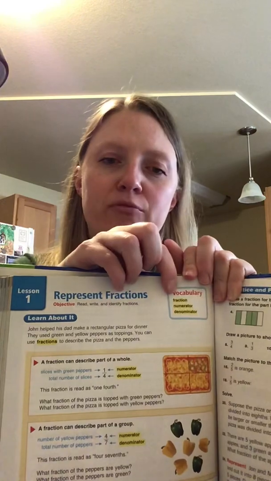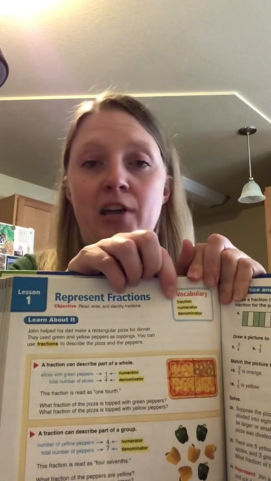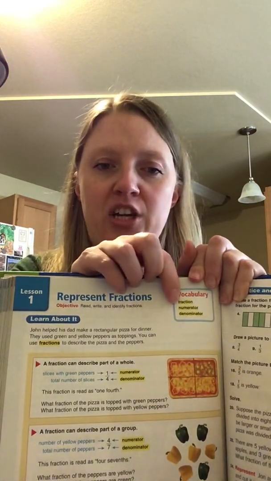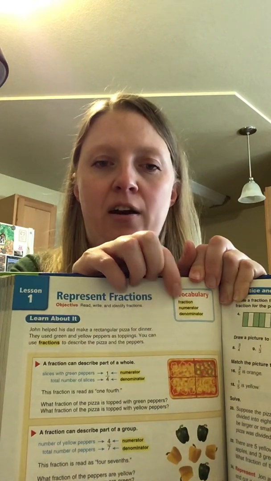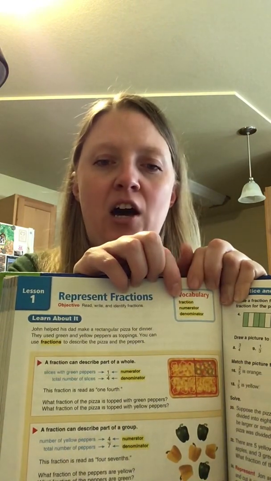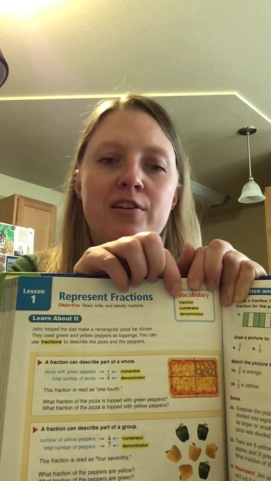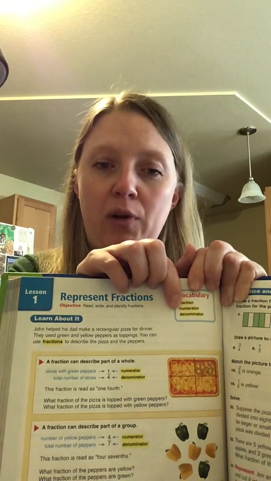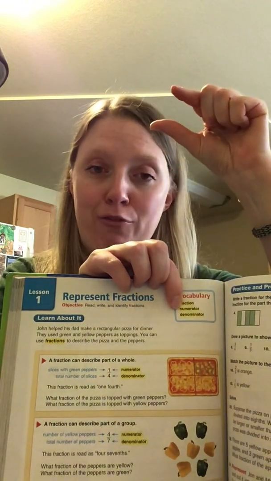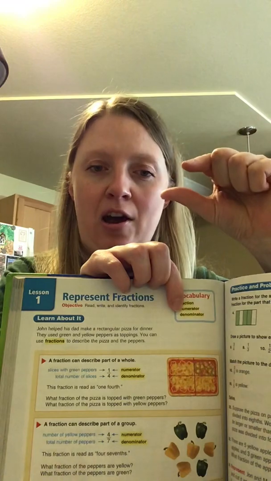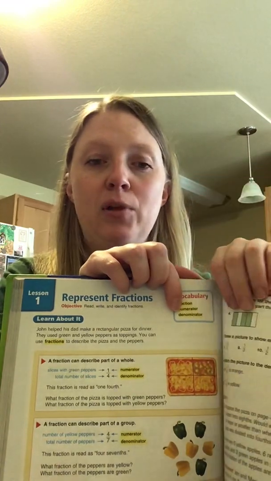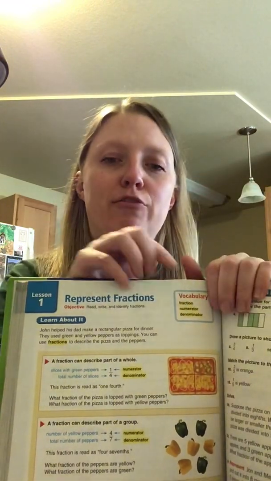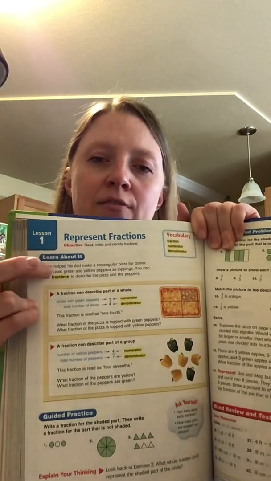Okay, so let's go ahead and just start up here. We have some vocabulary. And we've just talked about all 3 of these words. So you have fraction, numerator, denominator. So fractions are just describing the parts of a whole. The numerator is the number on top of the fraction bar. The denominator is the number below or down below the fraction bar. So let's go ahead, follow along with me.